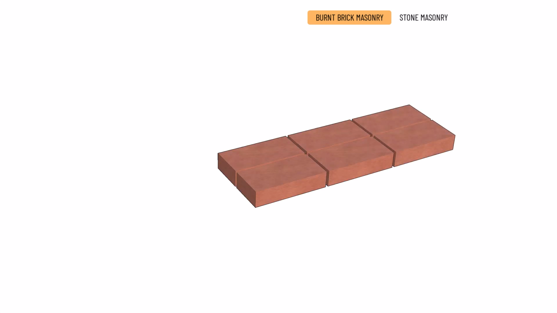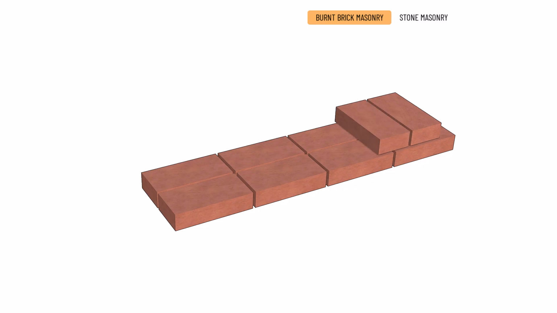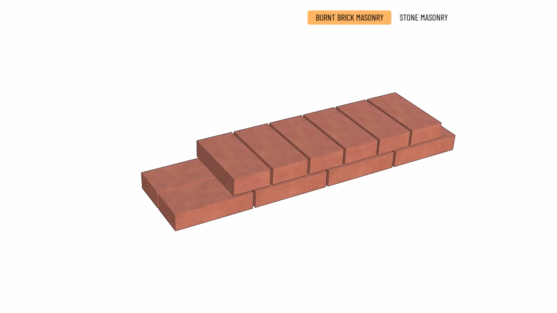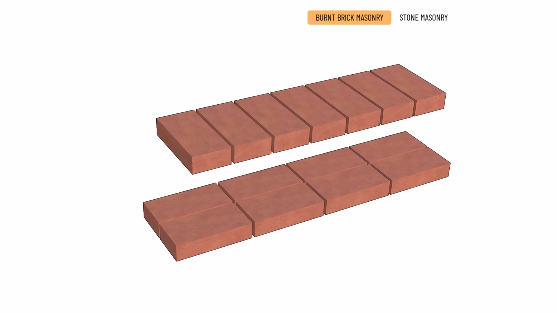The positioning of the bricks within the wall can be either stretcher or header. The longitudinal side of the stretcher is parallel to the wall, and the longitudinal side of the header is perpendicular to the line of the wall.